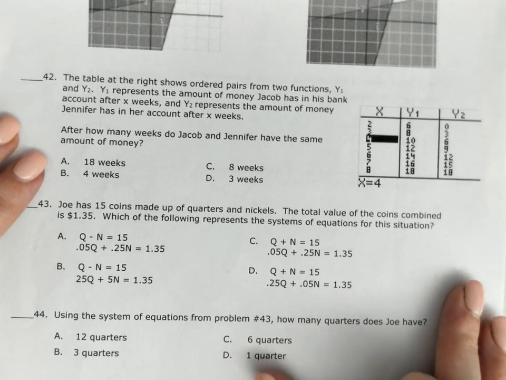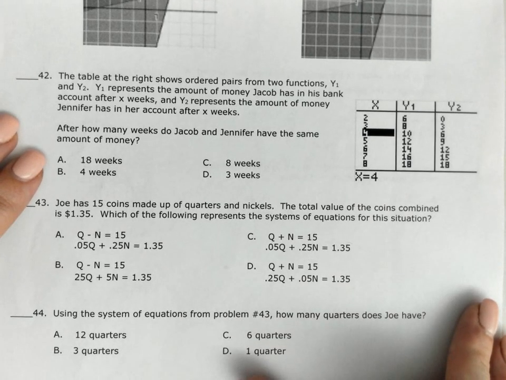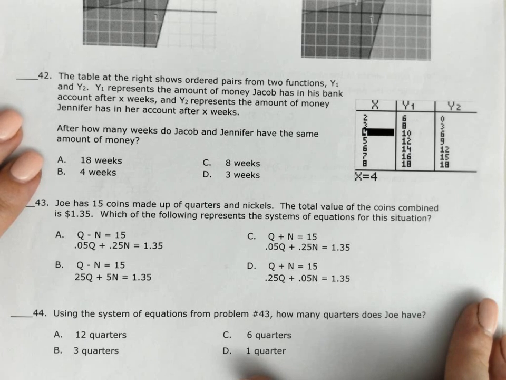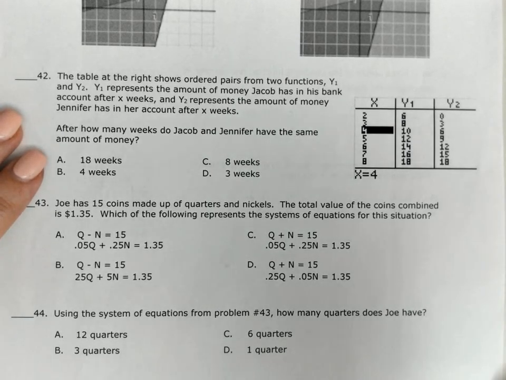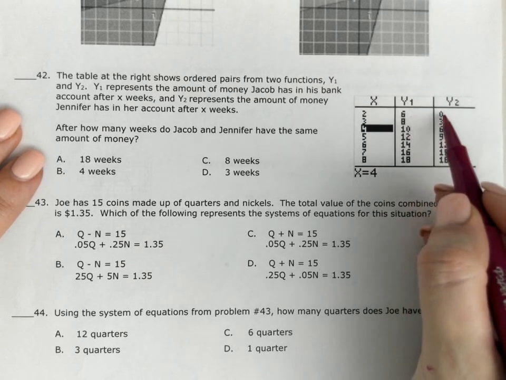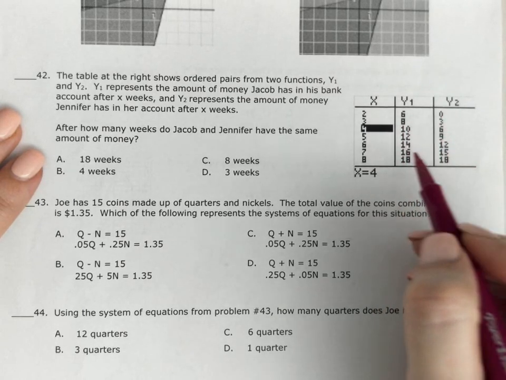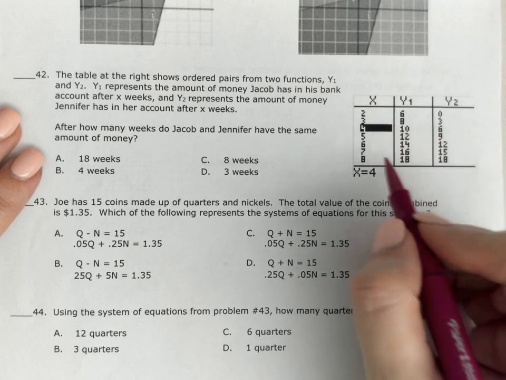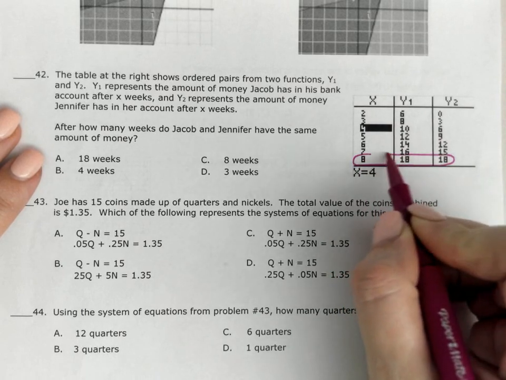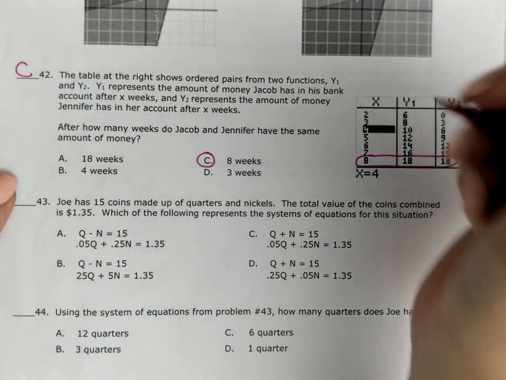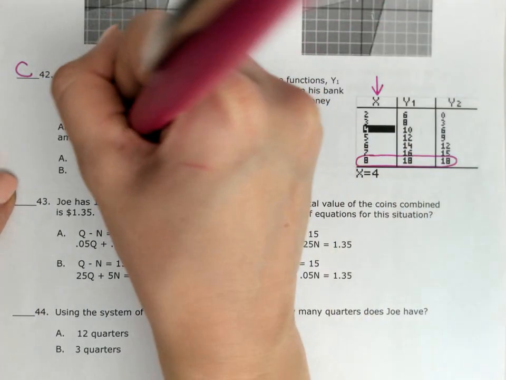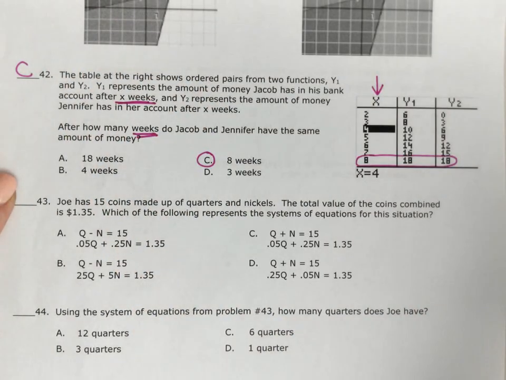The table at the right shows ordered pairs from two functions, y1 and y2. y1 represents the amount of money Jacob has in the bank account after X weeks. y2 represents the amount of money Jennifer has in her account after X weeks. After how many weeks do Jacob and Jennifer have the same amount of money? So I'm looking for where they are the same. 6, 0, 8, 3, 10, 6, 12, 9, 14, 12, 16, 15. Right here, they both have 18 after 8 weeks. Make sure that you're giving this X value because it says weeks and it says X weeks right there.